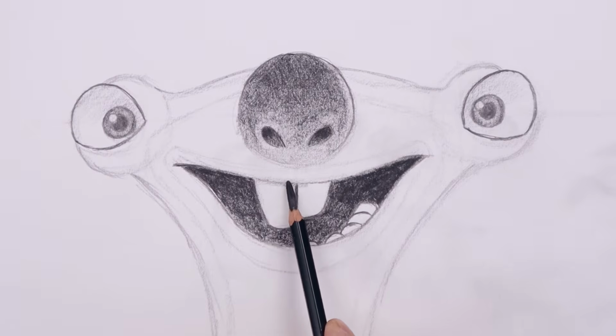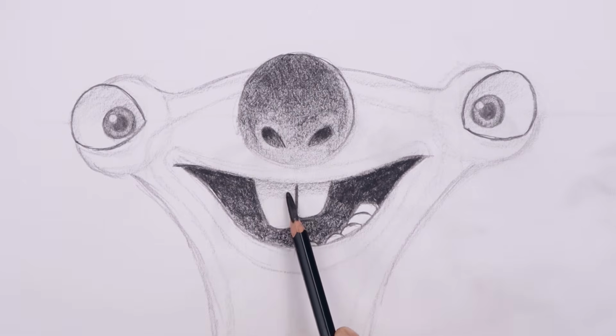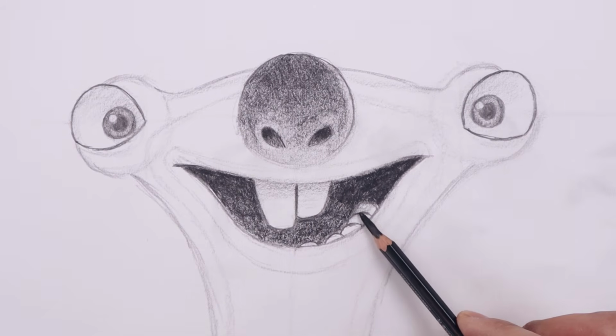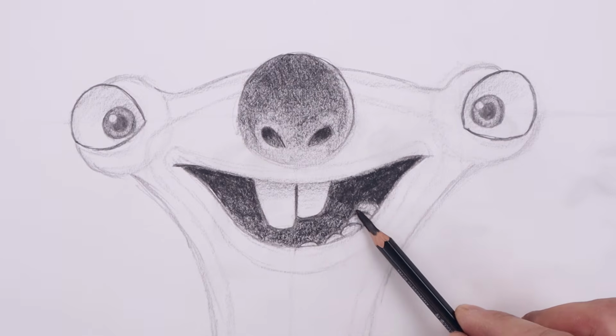Let's add a shadow across the top edge of the teeth, starting from the mouth, and just blending that down. And we'll shade in the molars, starting from the back, and then working our way towards the front.